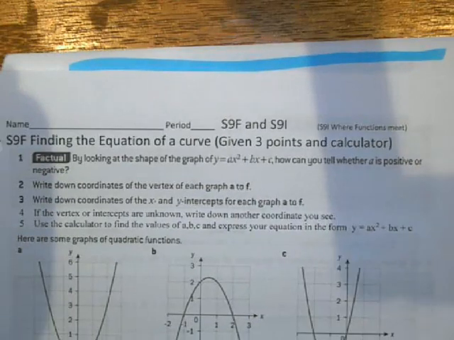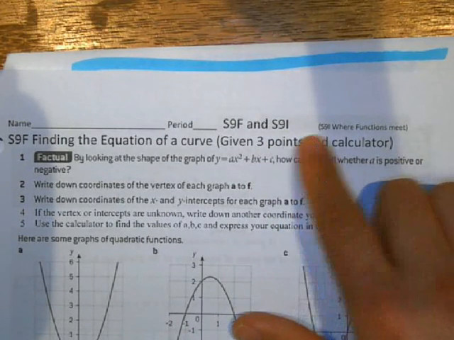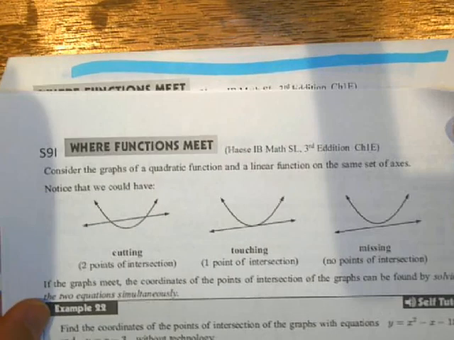Okay, the second part of this recording is section S9I, Where Functions Meet. Okay, so it starts at this page here.